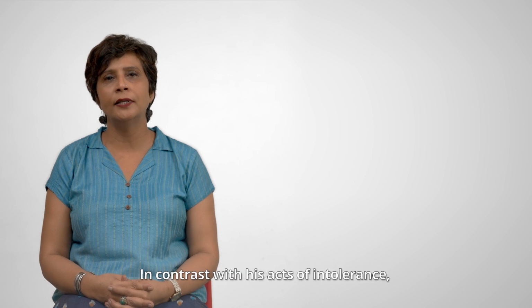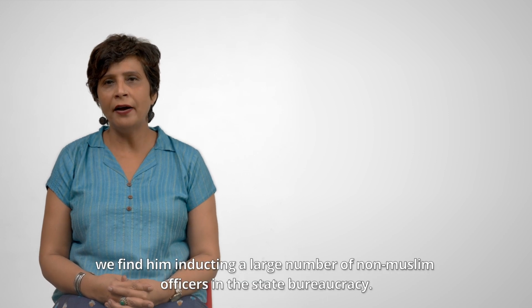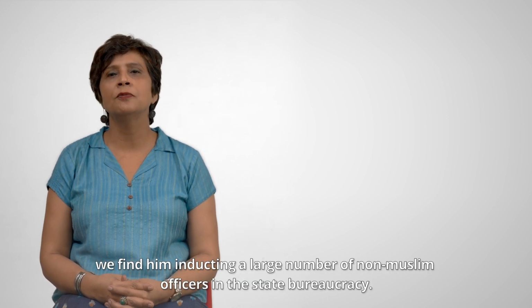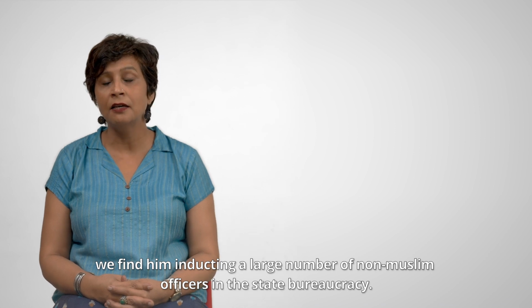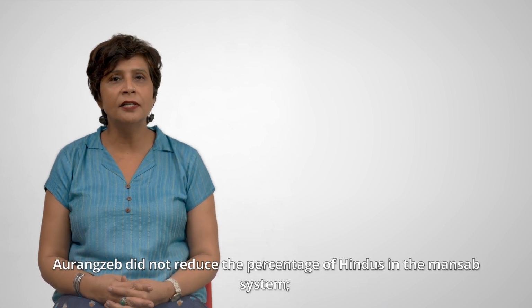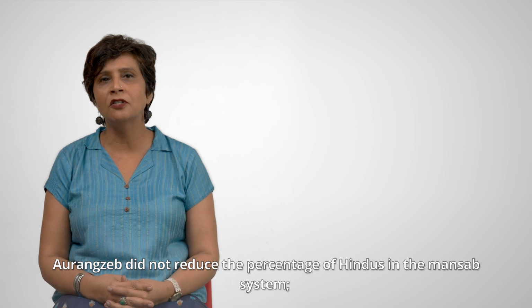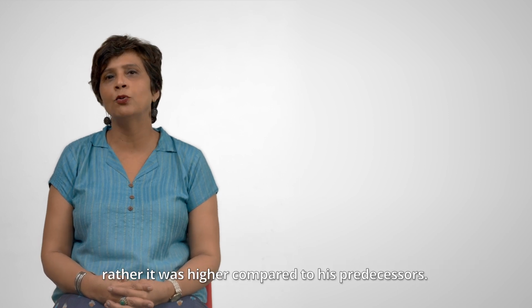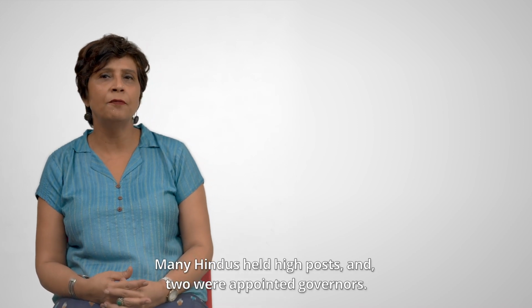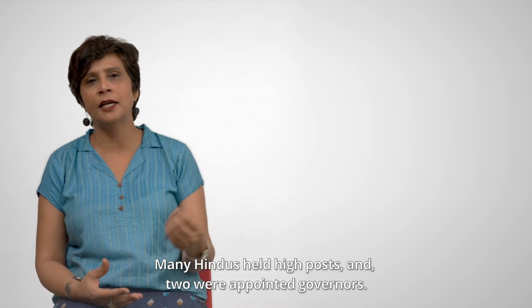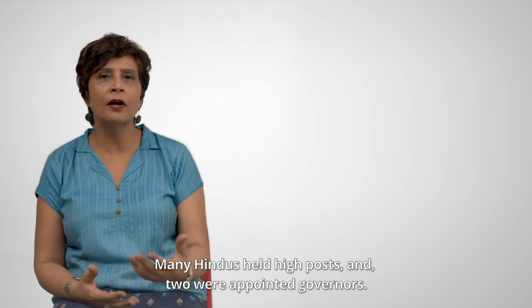In contrast with his acts of intolerance, we find him inducting a large number of non-Muslim officers in the state bureaucracy. Aurangzeb did not reduce the percentage of the Hindus in the mansabs, rather it was higher compared to his predecessors. In fact, after Akbar, if Mughal India had a Hindu divan, it was during the time of Aurangzeb. Many Hindus held high posts, including Raja Jaswant Singh, Raja Jai Singh, and Raja Rai Singh.